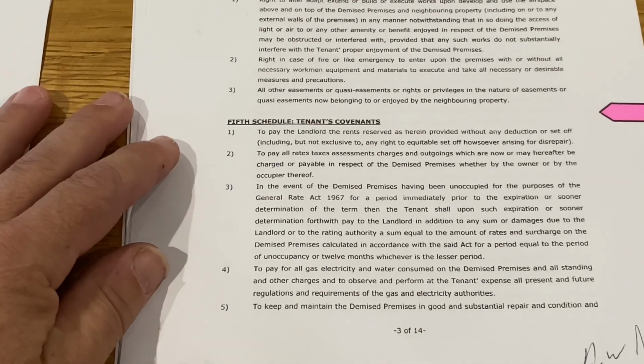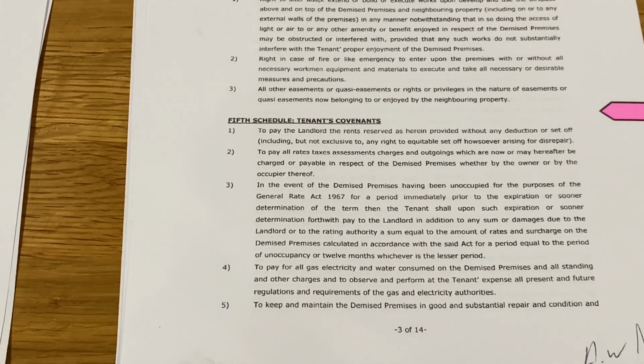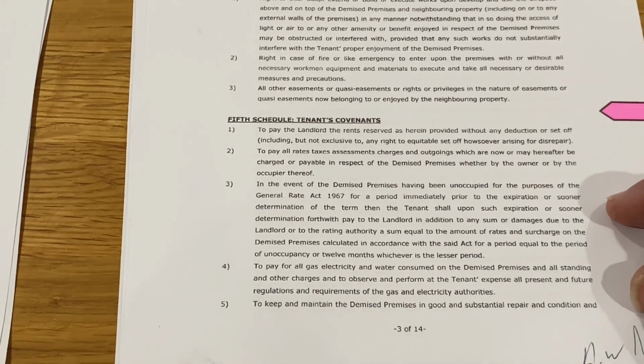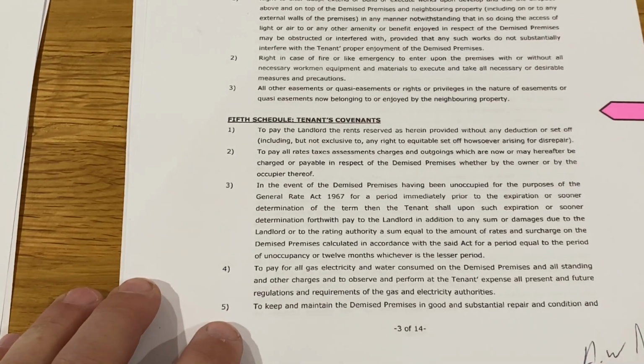So number 1 is to pay rent. We're not really that fussed about paying rent. If the landlord has a rent issue, then it's his lawyers to deal with that. Pay all taxes, unoccupied issues, pay electricity and gas. Again, they're not really applicable to us.